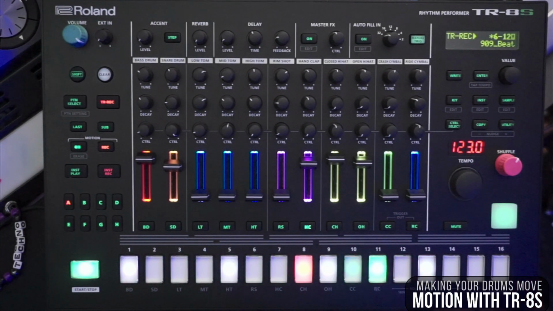And then the TR-8S has a really cool feature called auto fill-in, which you can make your auto fill-ins, which are essentially just a turnaround for the drum patterns at the end of any given pattern you've got. So for this one, I can just hit.